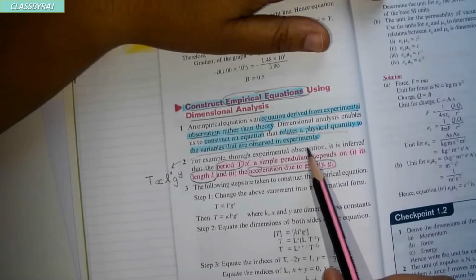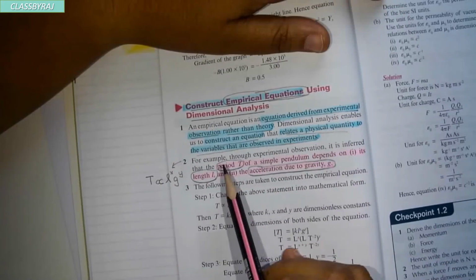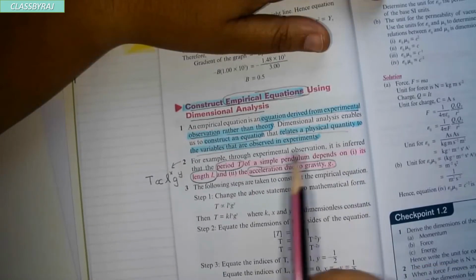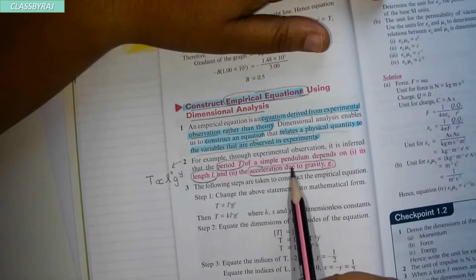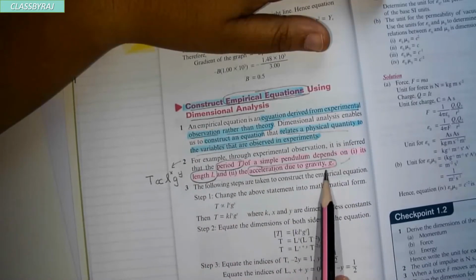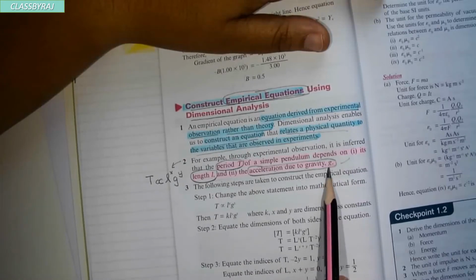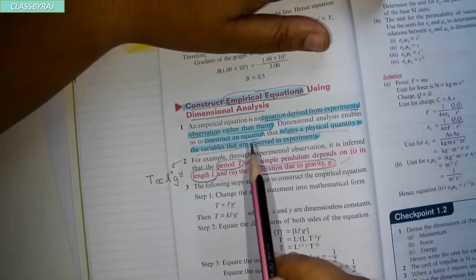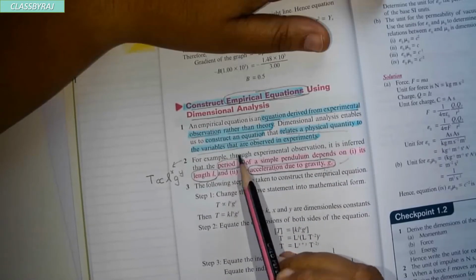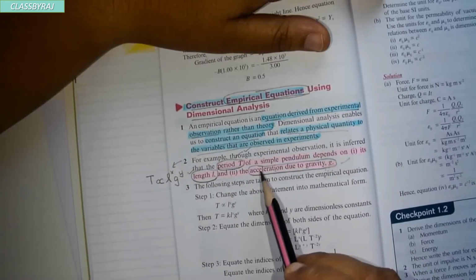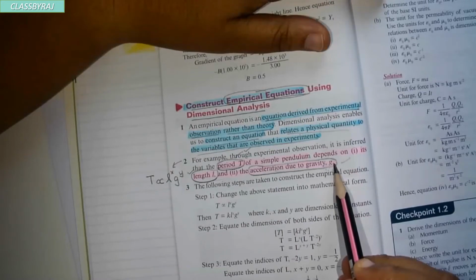Now let's look at an example of an experimental observation. From an experimental observation, they found out that the period T of a simple pendulum depends on its length and the acceleration due to gravity. So this is an observation from an experiment. The first thing we do, class, is we try to find the quantities in this sentence. The first quantity is the period T. The second is the length. And the third is the acceleration due to gravity.